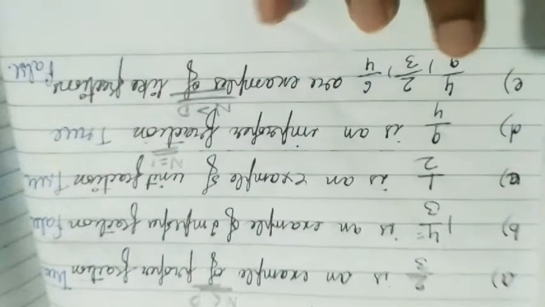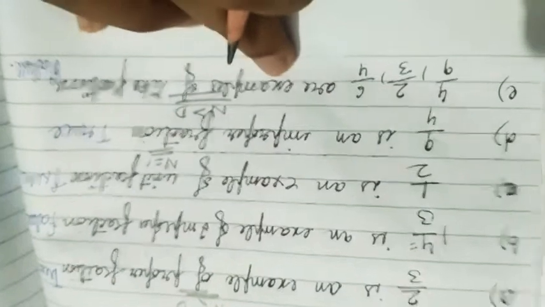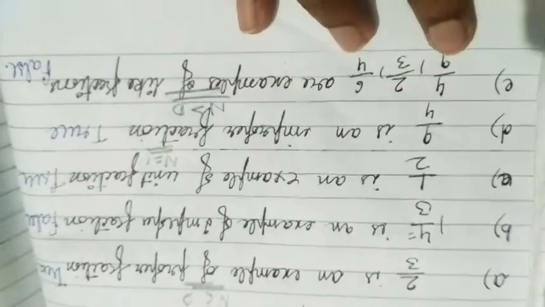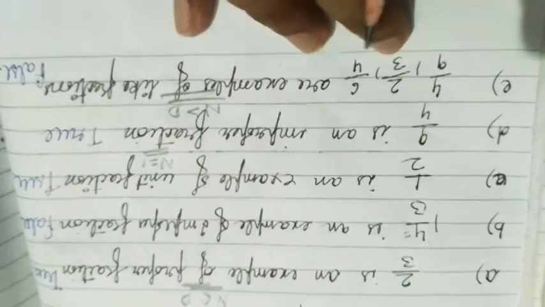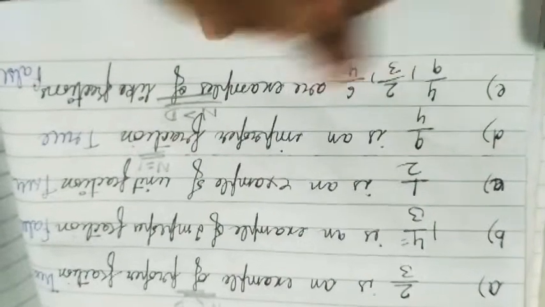Now next, 3 fractions are given to you and you have to tell whether these are examples of like fractions or not. If you can see here, the denominators are different. Denominators are different means they are not like fractions, they are unlike fractions. So this means the answer will be false.